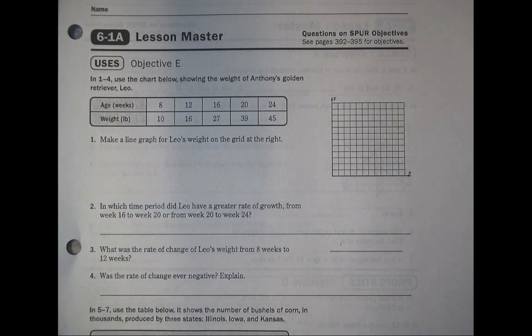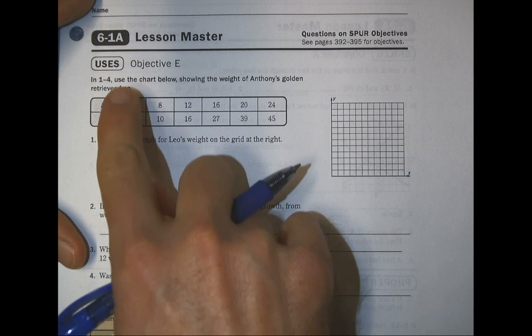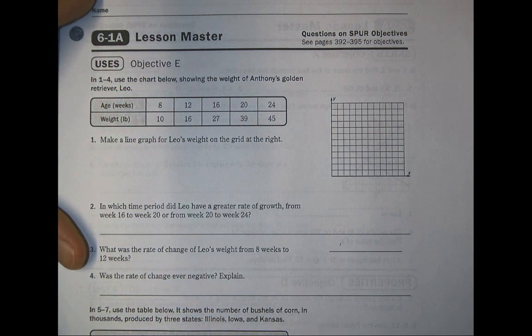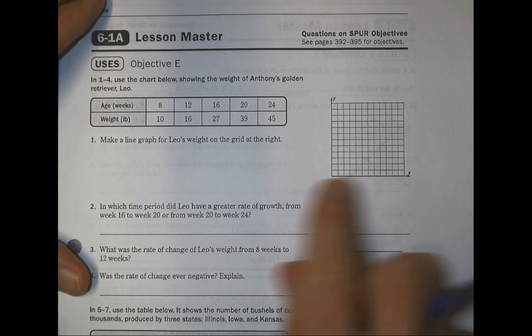All right, we're on lessons 6.1, 6.2, 6.3's review packet. I'll run through this real quick. Starting with number 1, we're going to make a line graph based on the age and weight of this person's golden retriever. Now, whenever we make a graph, we want time to go across the bottom if it's an option.